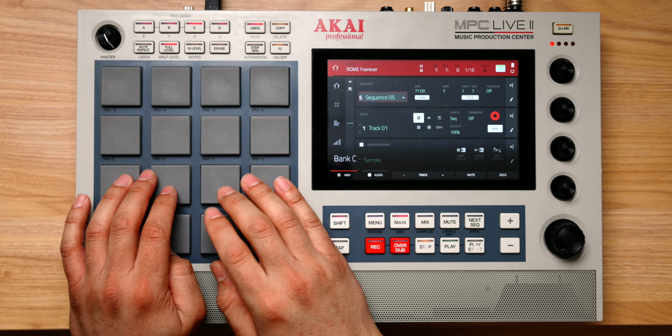Like that alone right there, just that one bar, that's something that I can play with, but I don't want to just repeat that over and over. I got to keep looking. Let's go to Bank C.